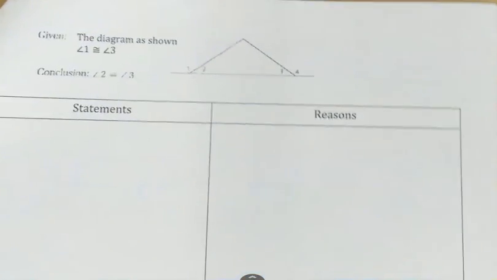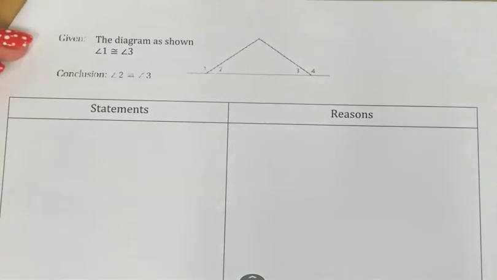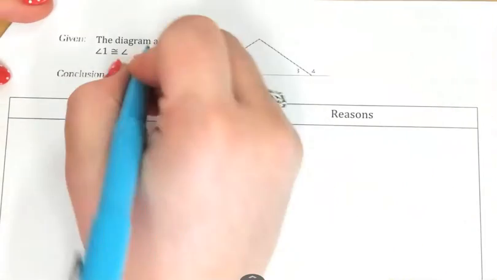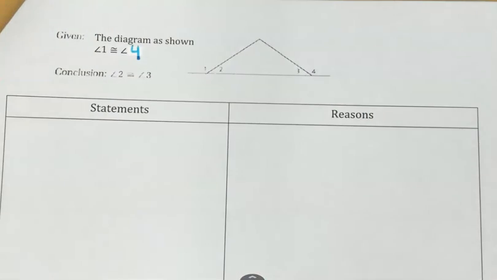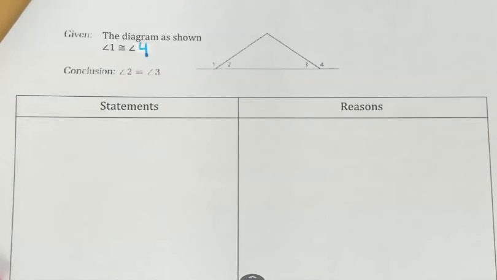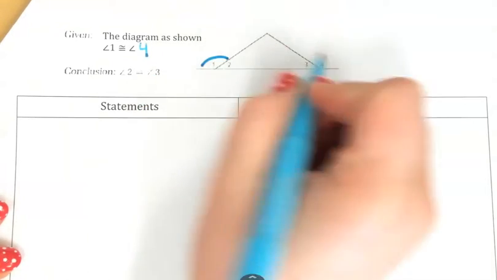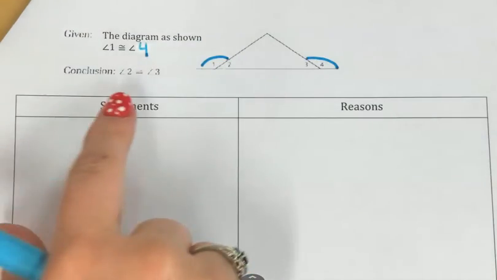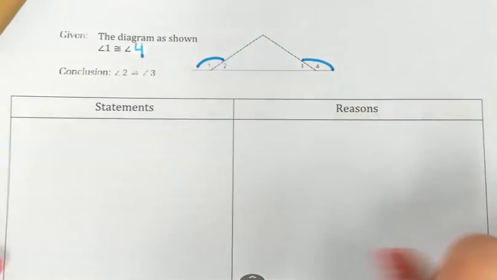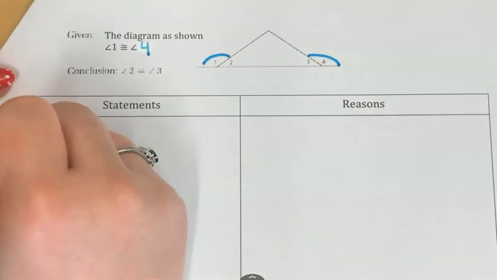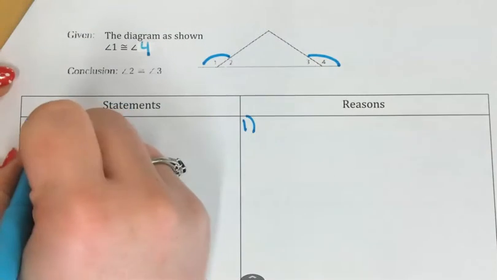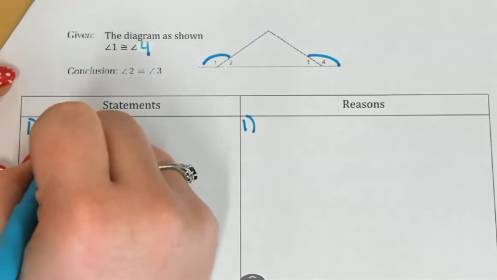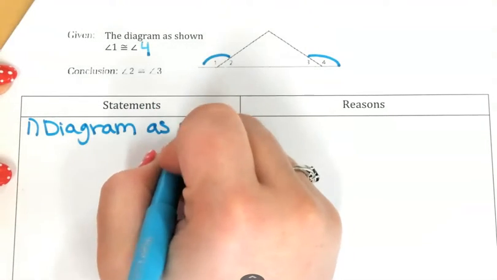All right, let's practice some actual proofs now. This one also, slight typo. Instead of saying angle 3, I want this to say angle 1 is congruent to angle 4. So I've got the diagram, and I am told that angle 1 is congruent to angle 4. So in the end, what I'm wanting to show is that angle 2 is congruent to angle 3. So let's start first by just listing our given information and numbering our statements and reasons so we know what goes together.